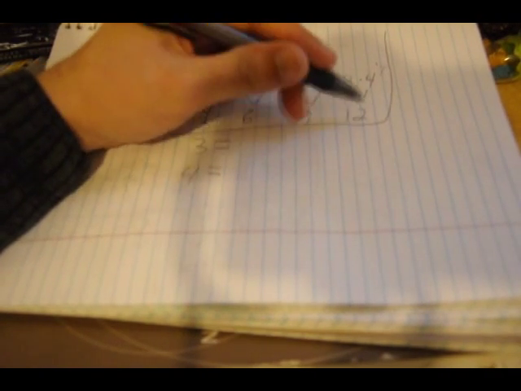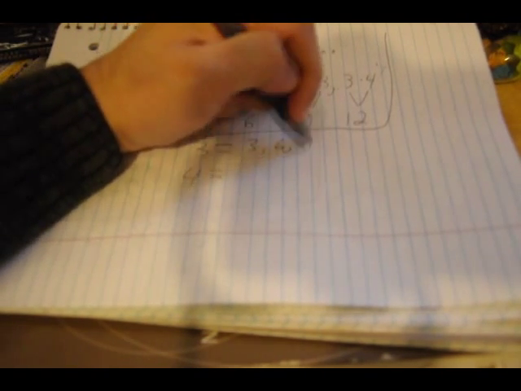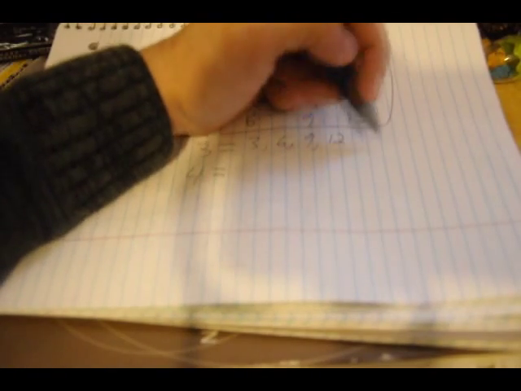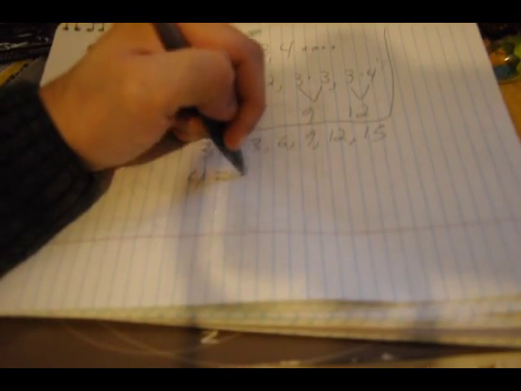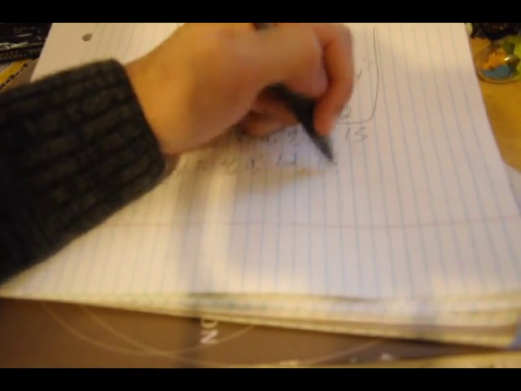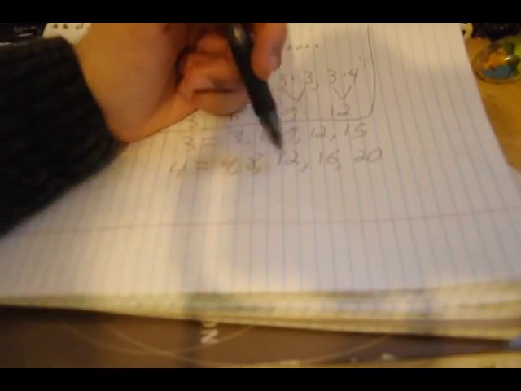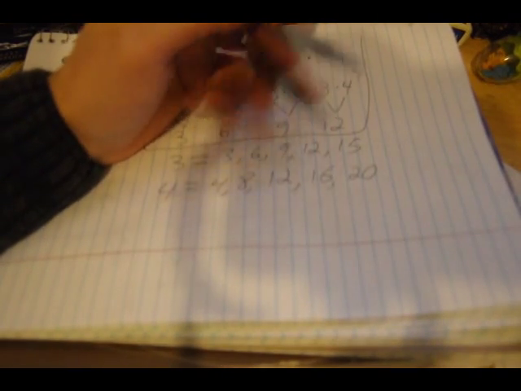So we can go 3, 6, 9, 12, 15. Let's go up to 3 times 5. Now, for 4 it would be 4, 8, 12, 16, and 20. Okay, so we have the same amount of multiples here between 3 and 4, but we have to see which ones are common.